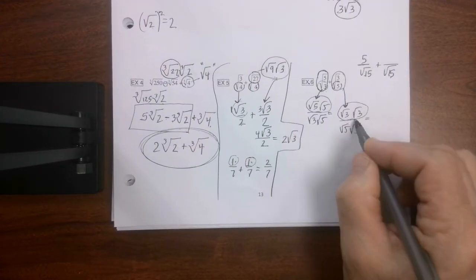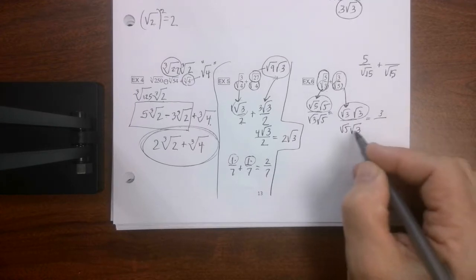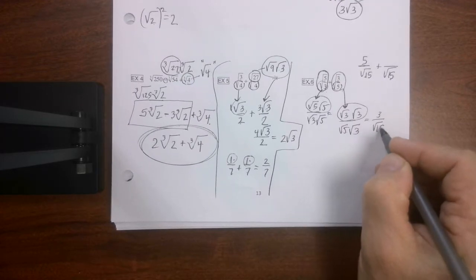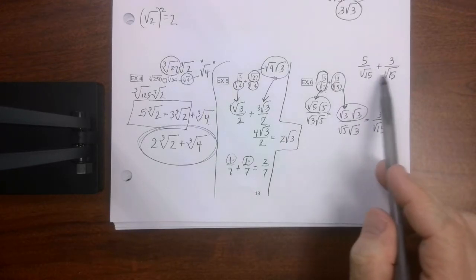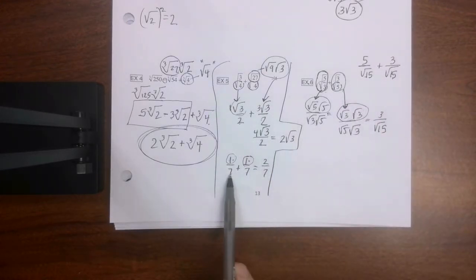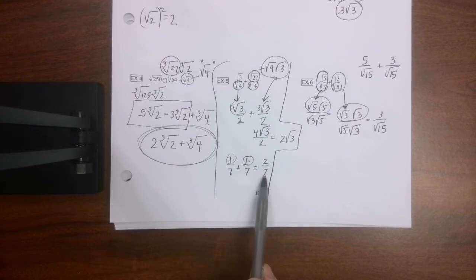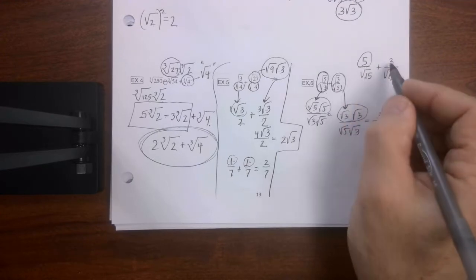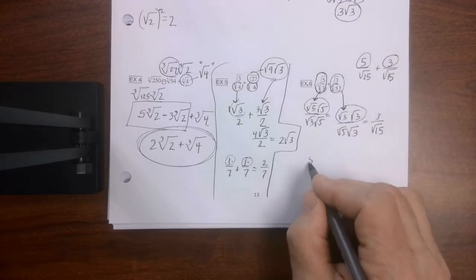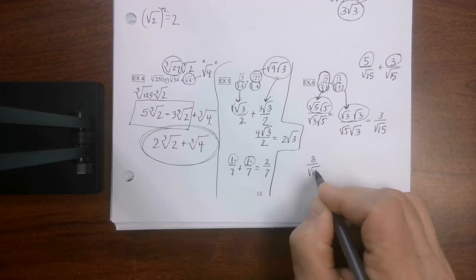So if we multiplied straight across here, we'd get 3 over the square root of 15. And we go, wait a minute, we got common denominators. Remember my point over here? You don't change the denominator. So this would just be, I know this is getting messy, but 5 plus 3 is 8. So we get 8 over the square root of 15.